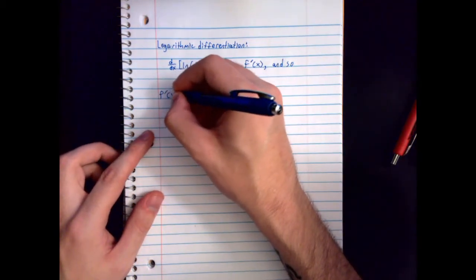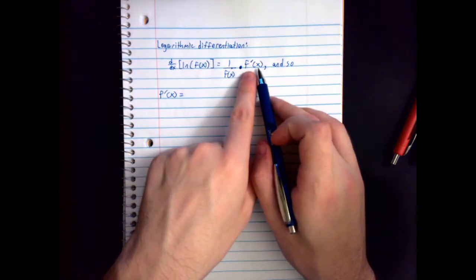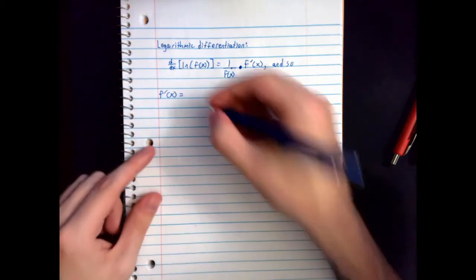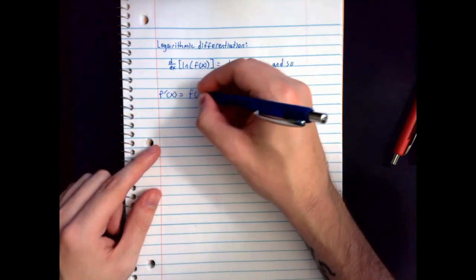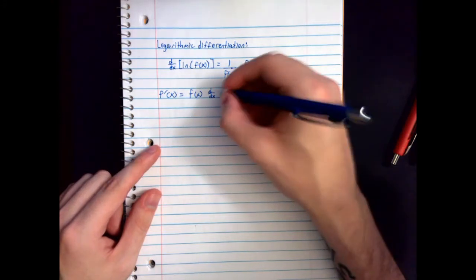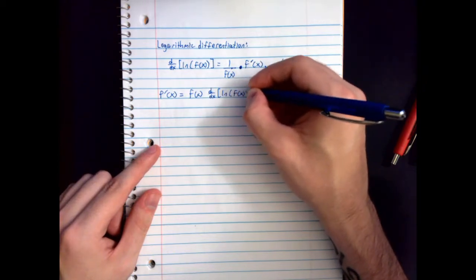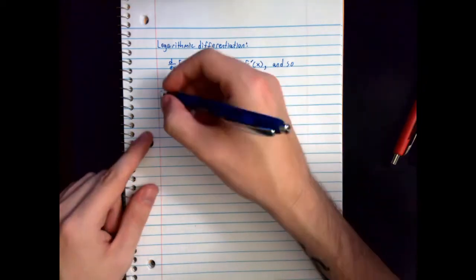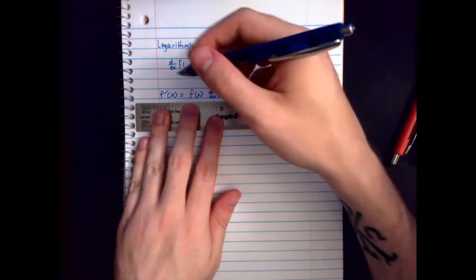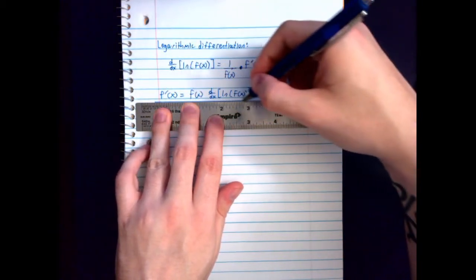So f prime of x is equal to, well, let's just isolate f prime of x on the right-hand side by multiplying the f of x over. So this is equal to f of x times the derivative of the natural log of f of x. And this is really the main identity. I should have centered it in the page to really emphasize it, but alas.